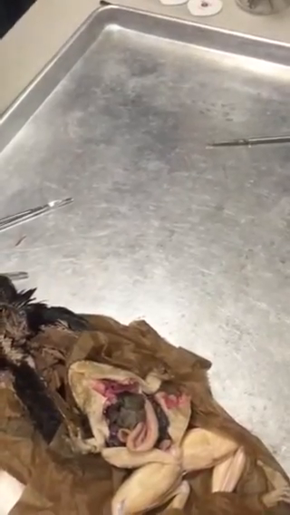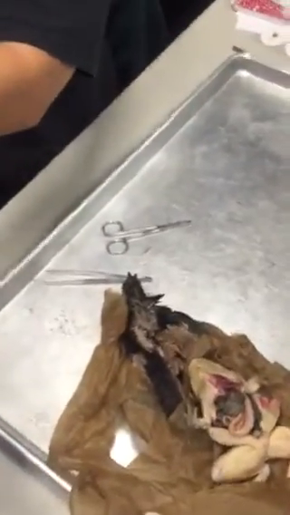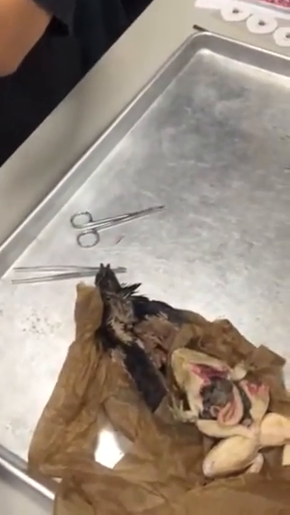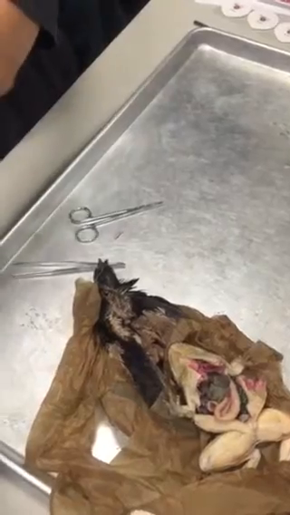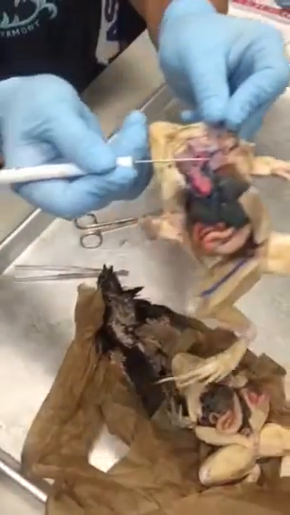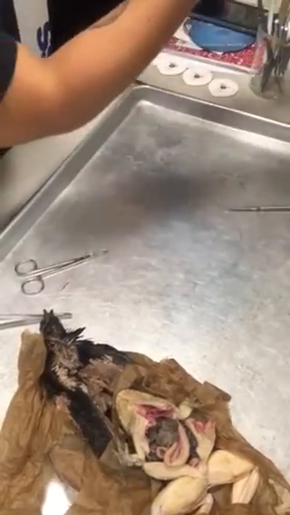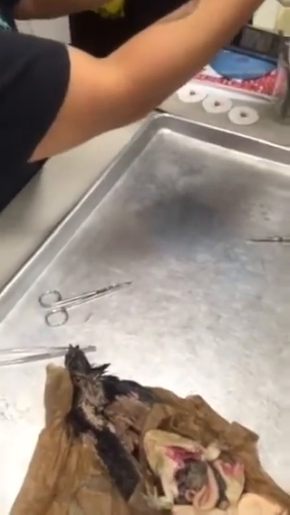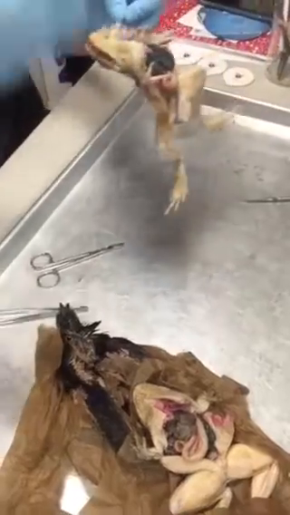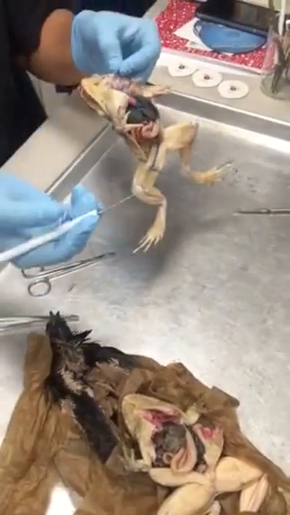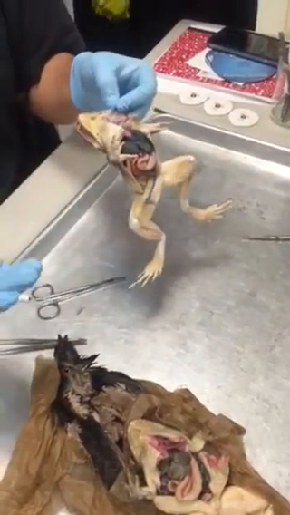And then the final branch is called the pulmocutaneous arch. Okay, and the pulmocutaneous arch has 2 branches on it. It has a branch that runs lateral and a branch that runs down posterior. The branch that runs down posterior goes to the lungs, so it's called the pulmonary artery.